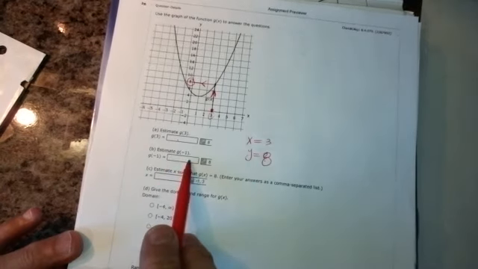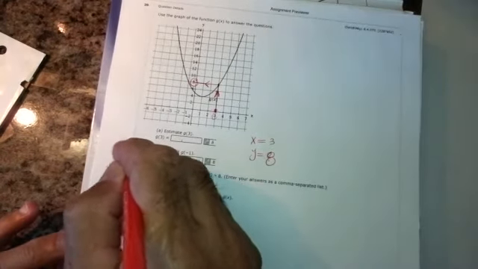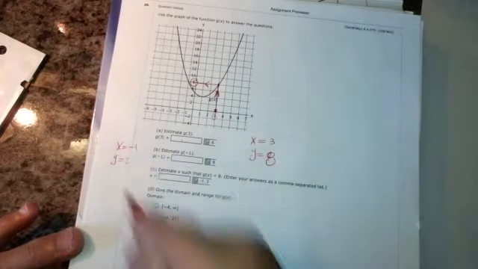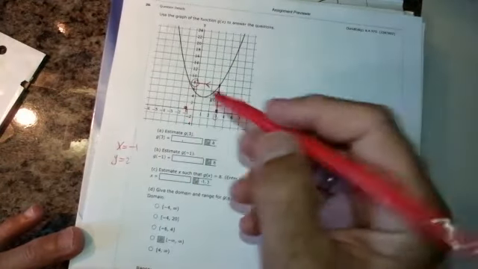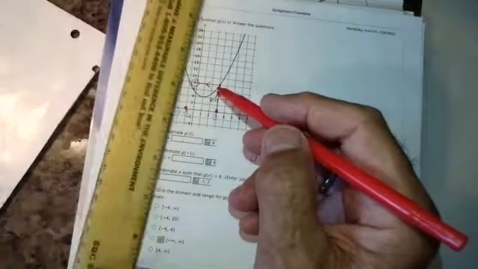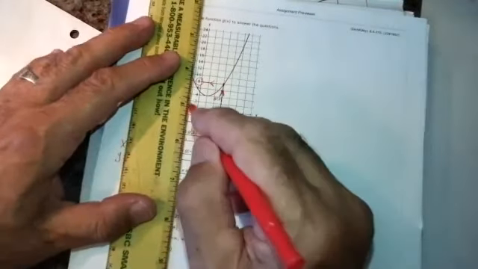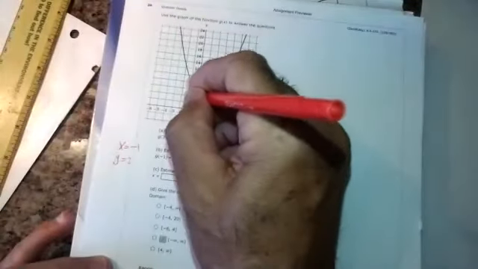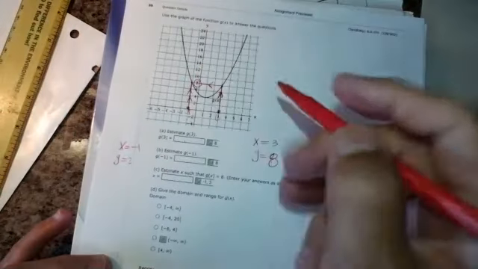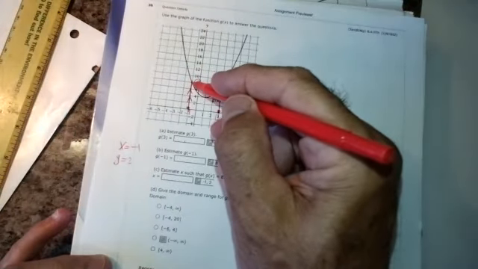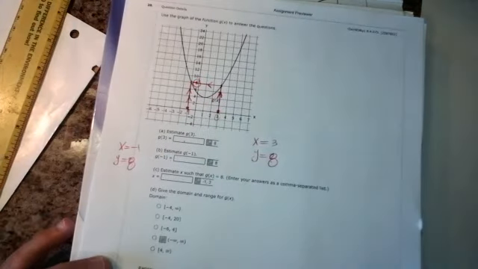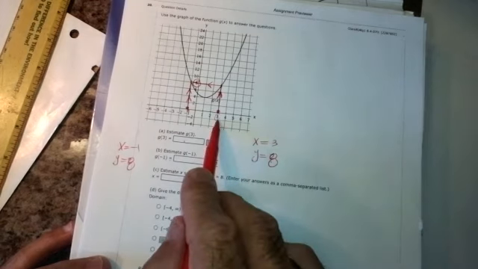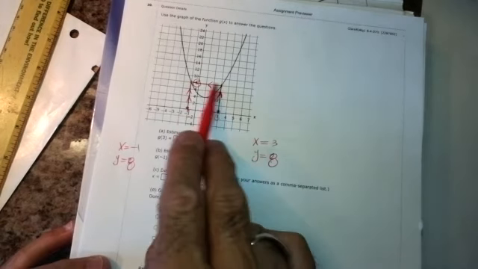Find g of -1. g of -1 means when x equal to -1, what is the y value? Where is x equal -1? It's right here. This is x equal -1. Draw the vertical line here, go up, you hit the graph. Go to the right. Same thing, it's 8 also. So whether you have x equal 3 or x equal -1, both have the same y value.